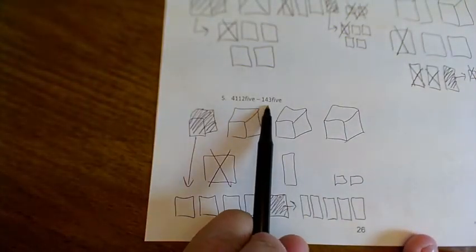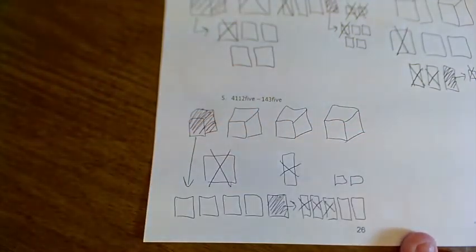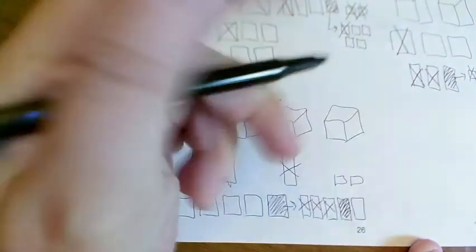Okay, so now we have to take away our 4 longs. So 1, 2, 3, 4. And then we have to take away 3 units. We currently only have 2 units. So break one of our longs, bring them up here into our 5 units.